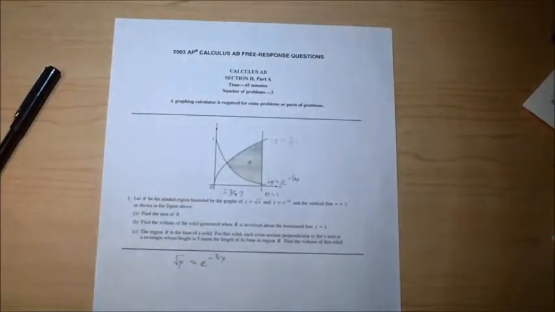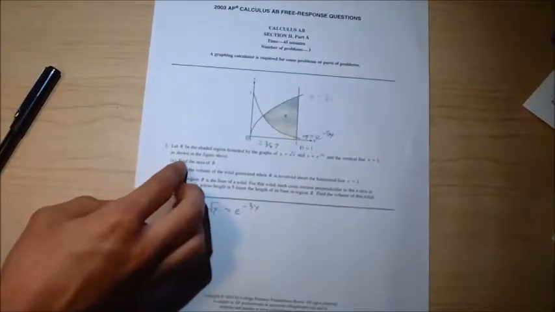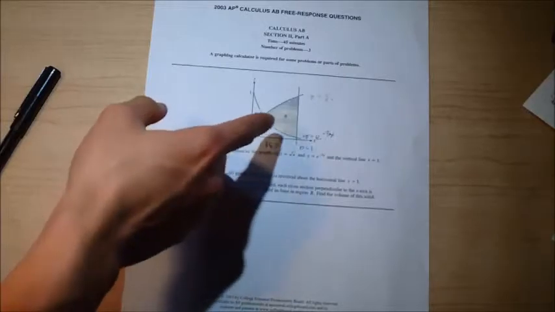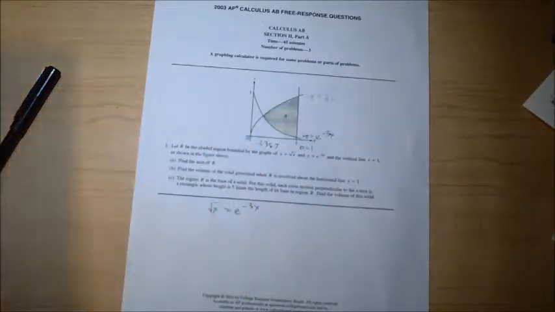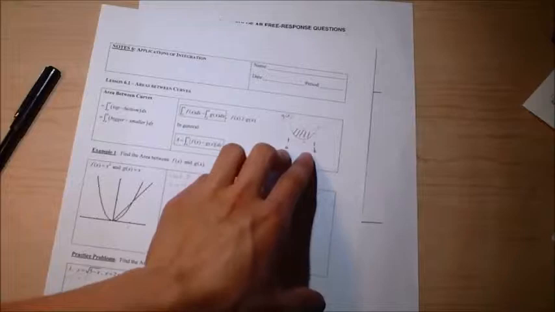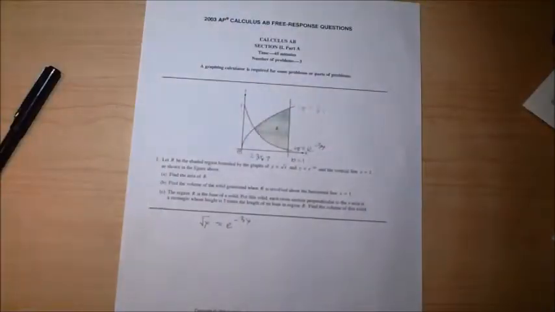Let's do part A, find the area of the shaded region R. From note 6.1 we know how to do this. There's an equation: you need the two intersections a and b, and it's the top function f of x minus the bottom function g of x. Then you take the absolute value of that, which gets you your area.